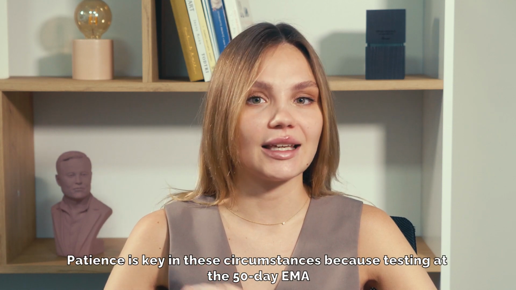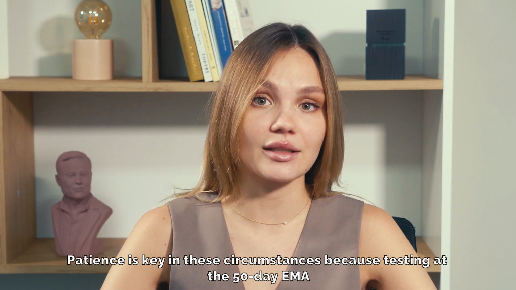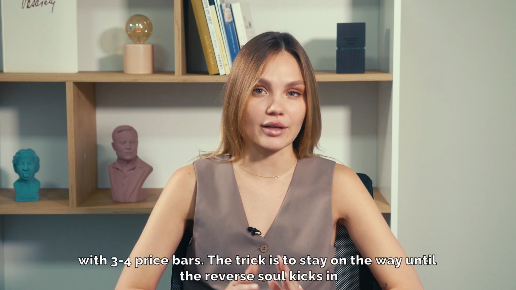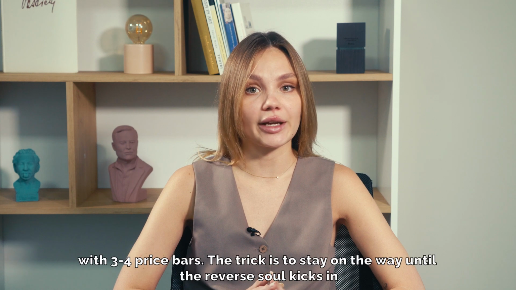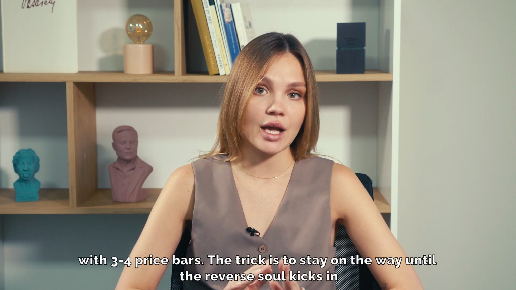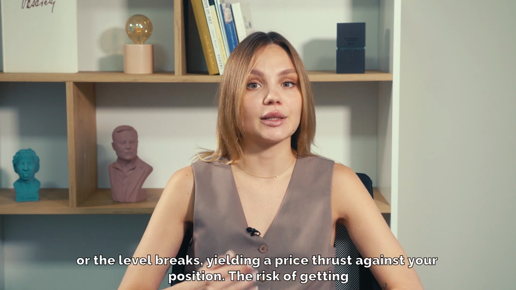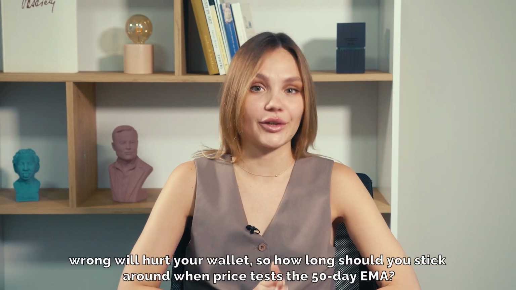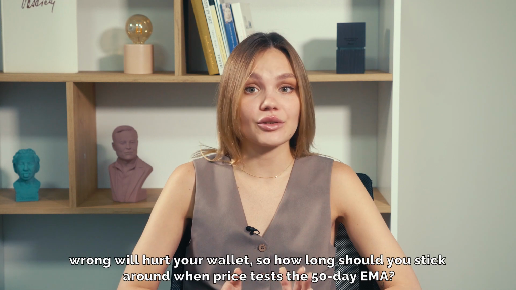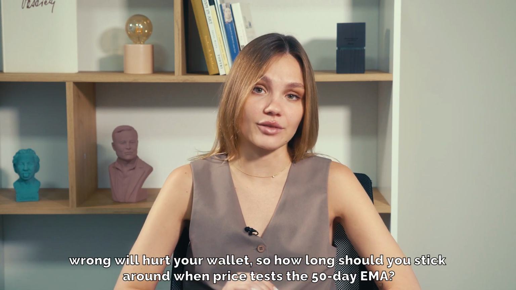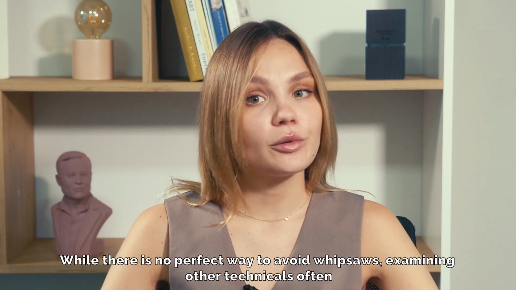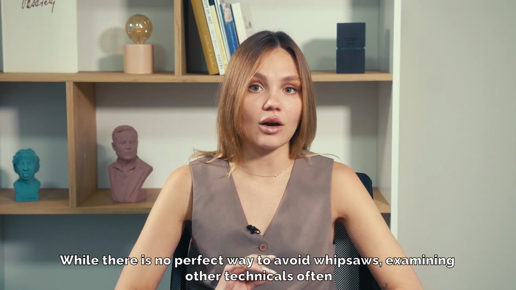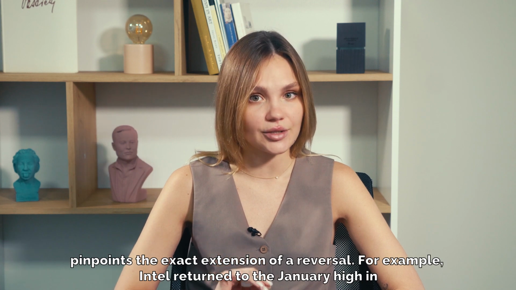Patience is key in these circumstances because testing at the 50-day EMA usually resolves within 3 to 4 price bars. The trick is to stay on the sidelines until the reversal kicks in or the level breaks, yielding a price thrust against your position. The risk of getting it wrong will hurt your wallet. So how long should you stick around when the price tests the 50-day EMA? While there is no perfect way to avoid whipsaws, examining other technicals often pinpoints the exact extension of a reversal.